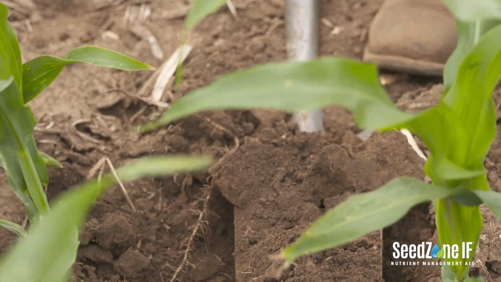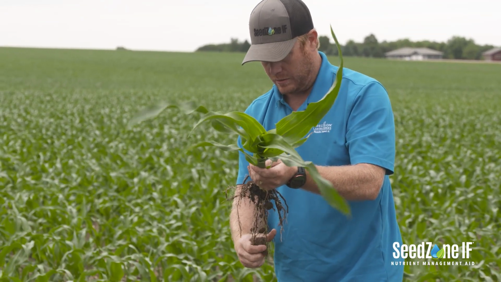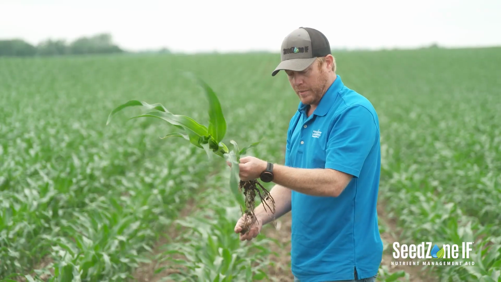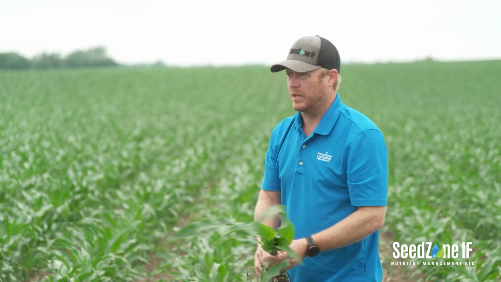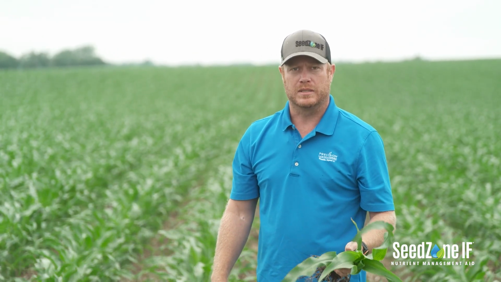All right, these are the treated. We'll make our way into the untreated, and then we'll do the penetrometer and look at compaction, and then we'll wash these roots off and see if we can see any differences.